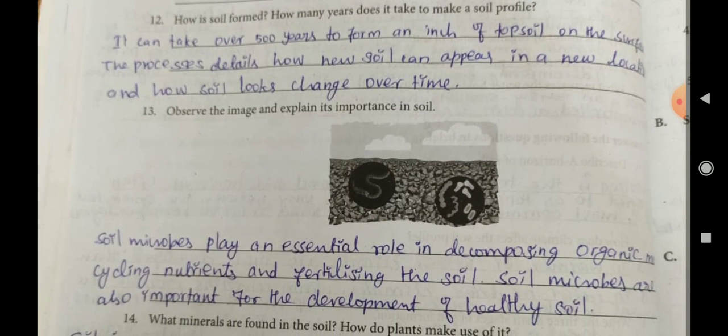Next one, listen. How is soil formed? How many years does it take to make a soil profile? It can take over 500 years to form an inch of topsoil on the surface. The process details how new soil can appear in new locations and how soil changes over time.